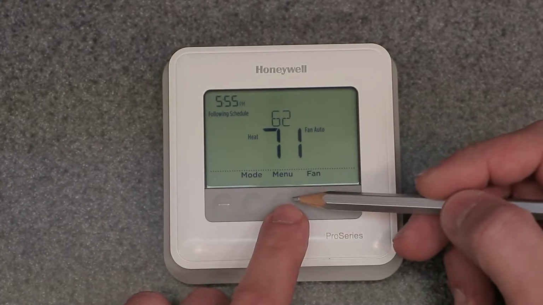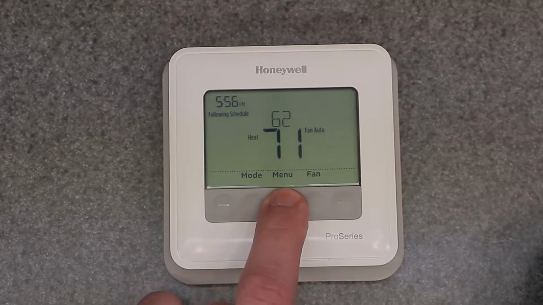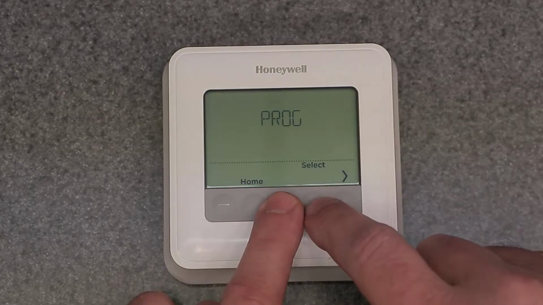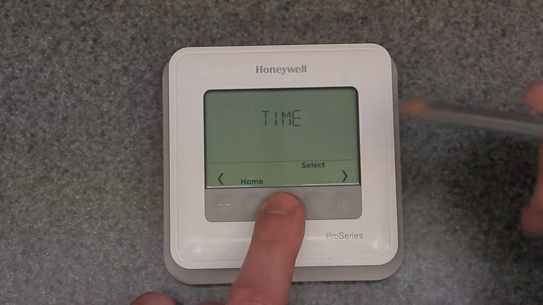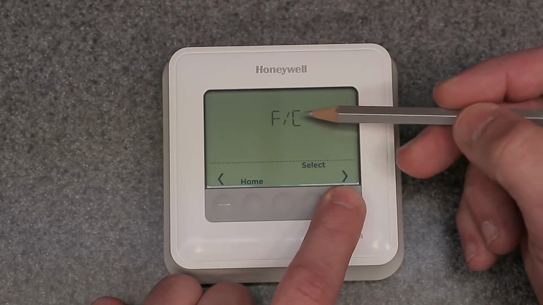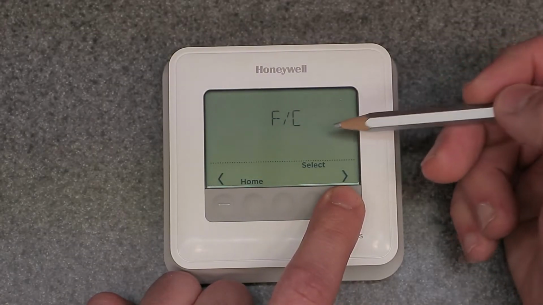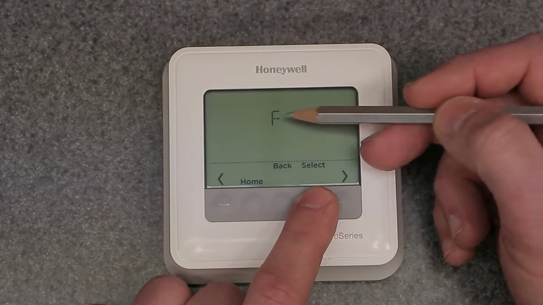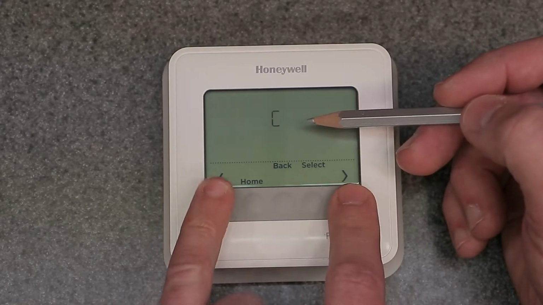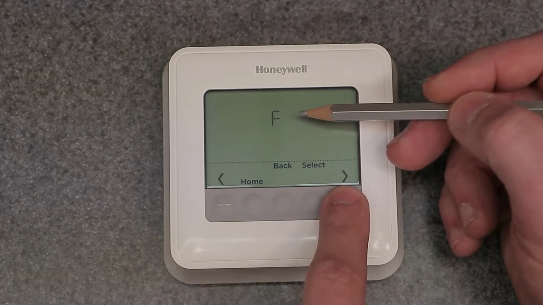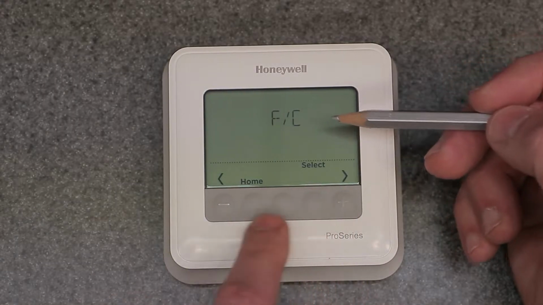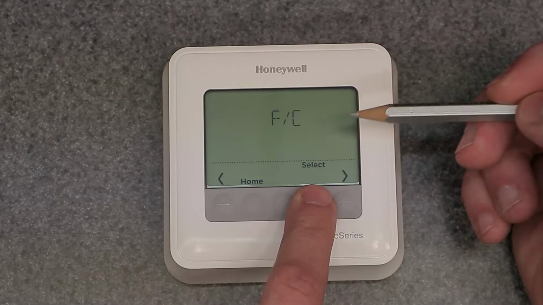So continuing on, let's get into the menu. So menu is going to be your center button. You have program. That's how you would actually program the unit. Time, date, and F/C. So that's Fahrenheit or Celsius. So you can go ahead and change that to Fahrenheit. Cycle through using the 2 buttons on either side. Celsius, Fahrenheit. We're going to keep it on Fahrenheit. And we're going to go back.